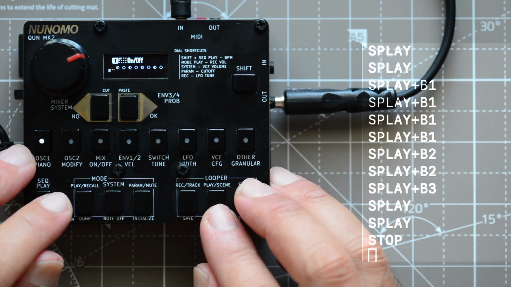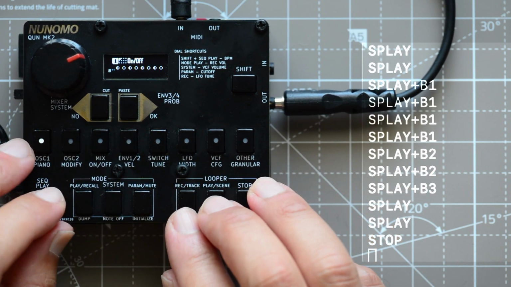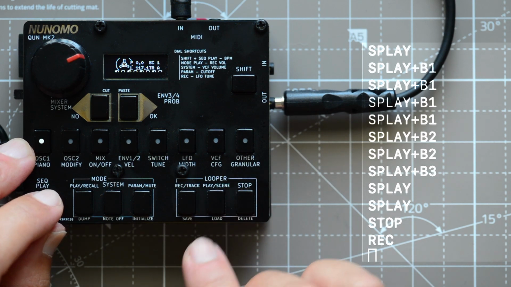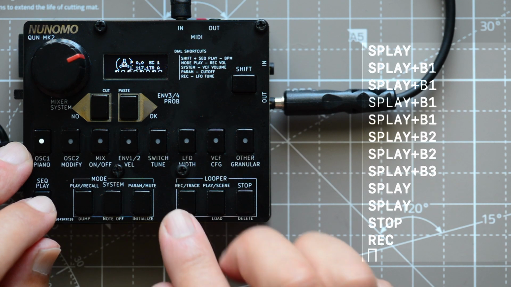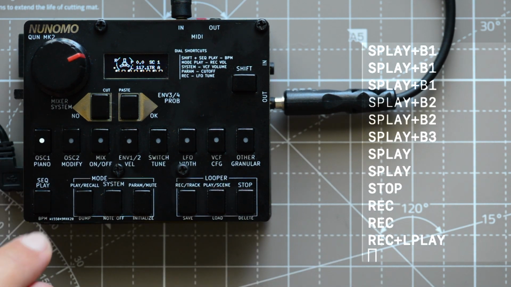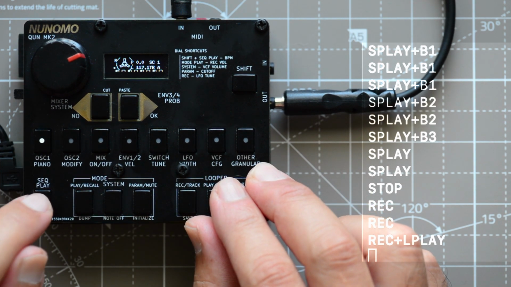So let's record the pattern to the looper. So just select the track A and the scene 1, and then just record it.